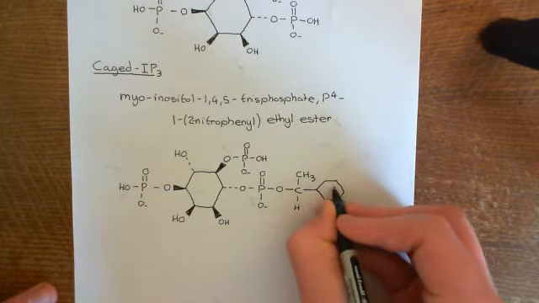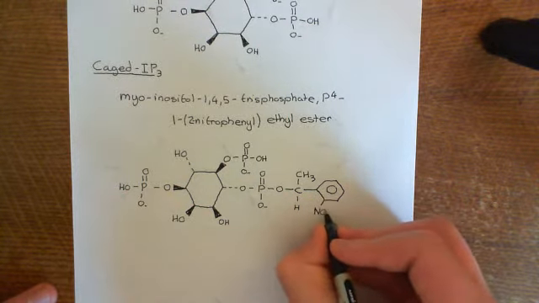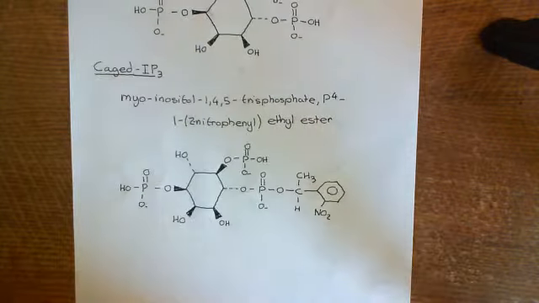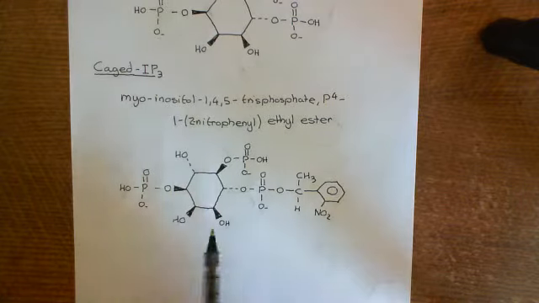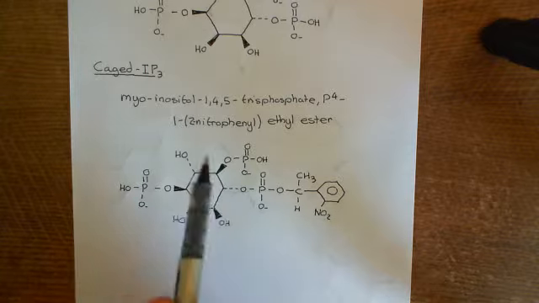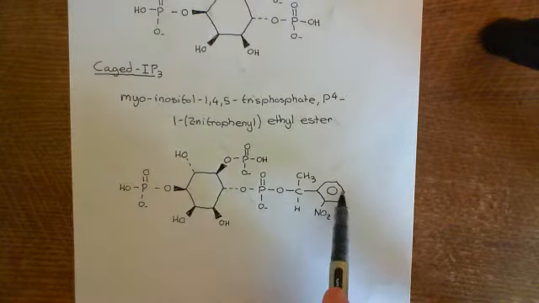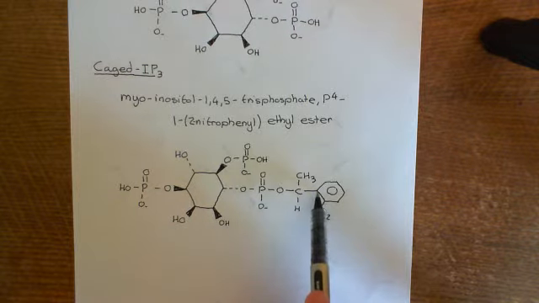Okay, so this is the phenyl in the name, and then off this phenyl group you have a nitro group, so an NO2 group. Right, okay, so this is the structure of Myo-Inositol 1,4,5 trisphosphate P4,1,2 nitrophenyl ethyl ester. So the 2-nitrophenyl refers to the benzene ring with the nitro group on the second carbon of the benzene ring, because we're considering this the first carbon.